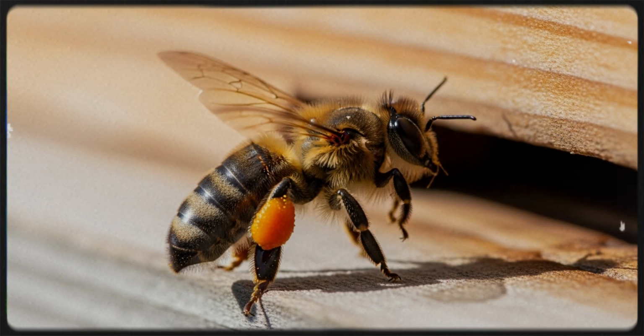Only when the dragonfly is very close does it reveal itself by shifting position to make the final strike. This strategy exploits the fact that moving objects are easier to detect than stationary ones. By appearing stationary in the prey's visual field, the dragonfly avoids triggering the prey's motion detection alarm.